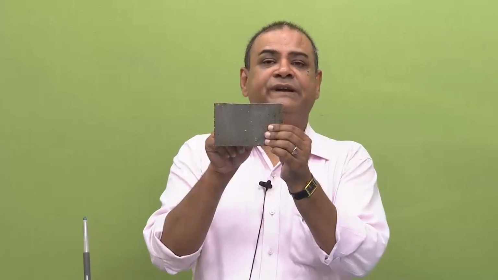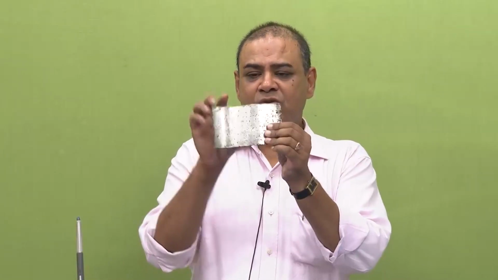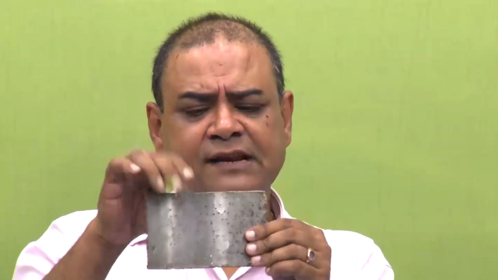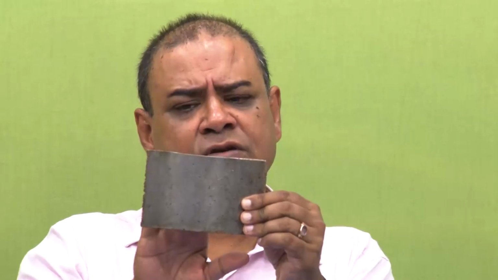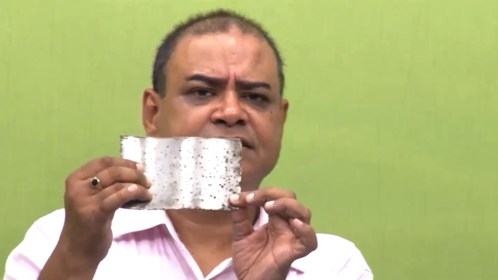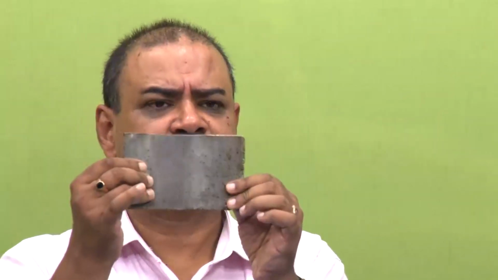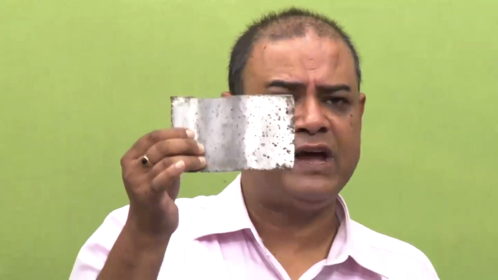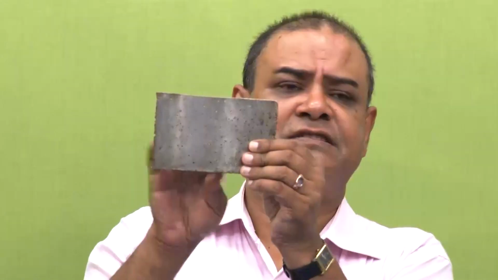Now, these are called pits. This is a fairly thick plate, almost 3 millimeter 304 stainless steel. Around the pits, overall it is quite shiny, considering that this plate has spent 3 years in the open atmosphere, unprotected, but these pits have formed, and these pits are so aggressive that they have punctured the plate.